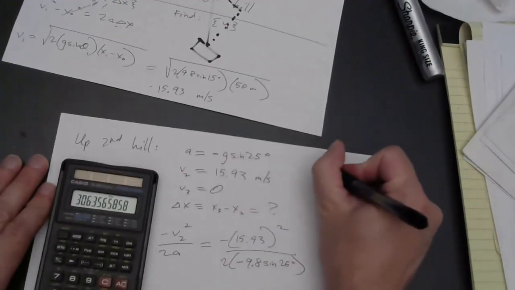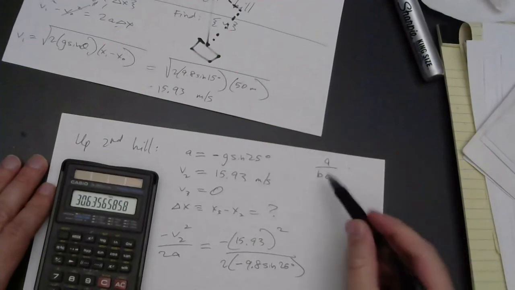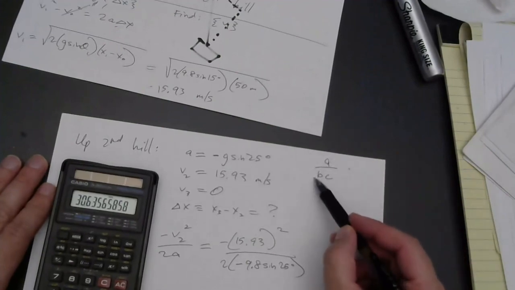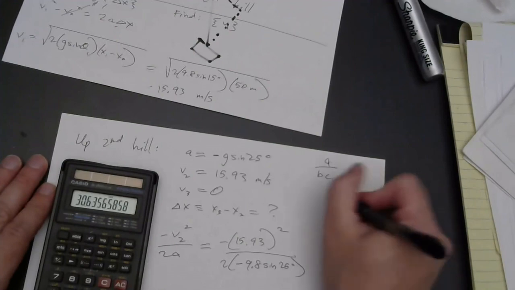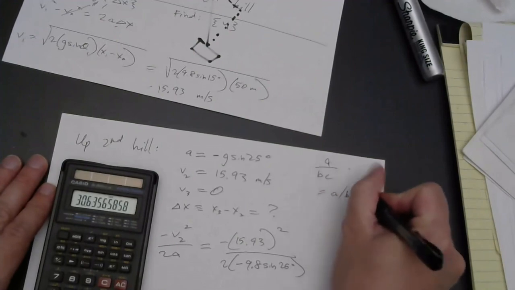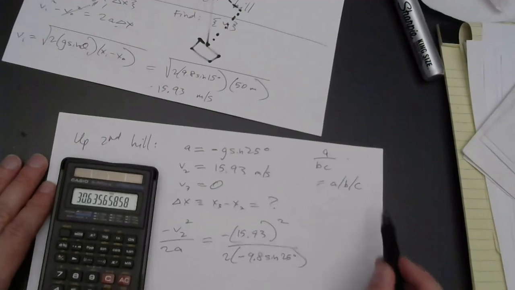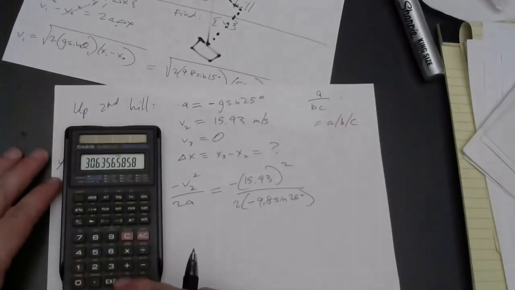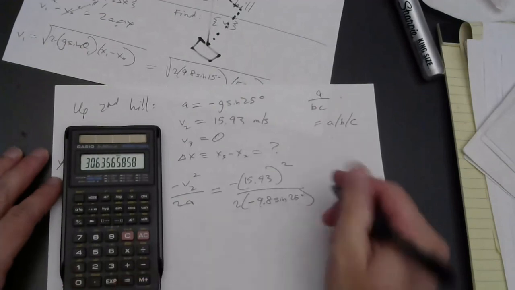So for instance, A over BC, if you were going to enter that into the calculator, you'd have to say A divided by open parentheses, BC, close parentheses. I prefer to just say that's A divided by B divided by C. That's less number punching for me. Did I do this right? Have I hit equals yet? Yeah.